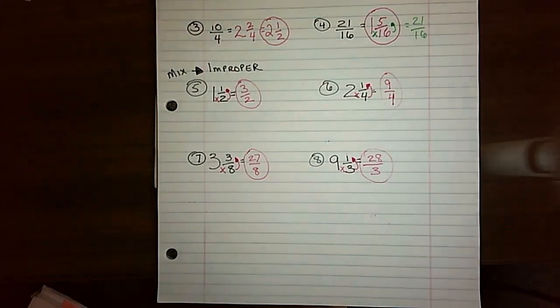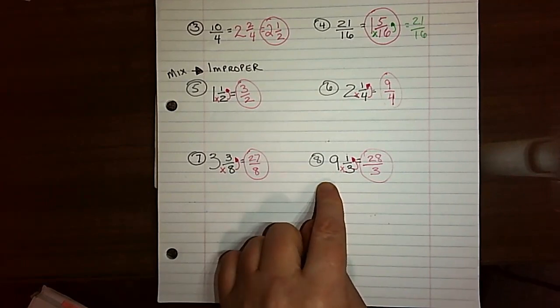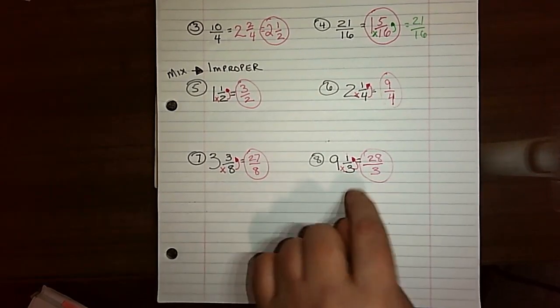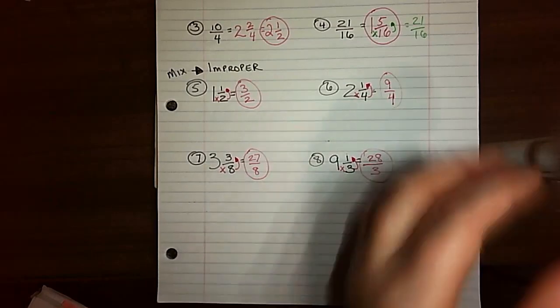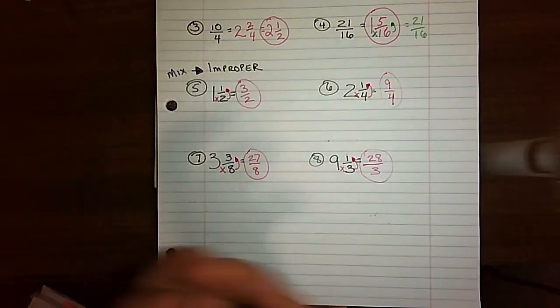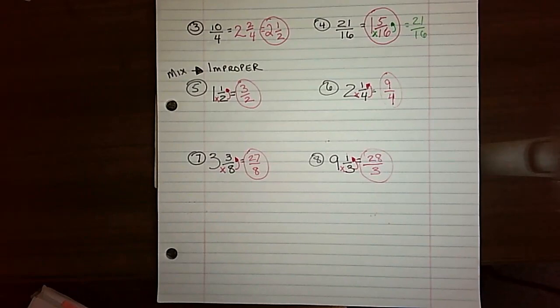Because being able to handle these impropers and mixed numbers leads us into multiplying and dividing fractions. Especially when you have mixed numbers where you've got the wholes and the fractions, to multiply or divide, we actually have to bring those back into an improper fraction. And let me show you what I mean.